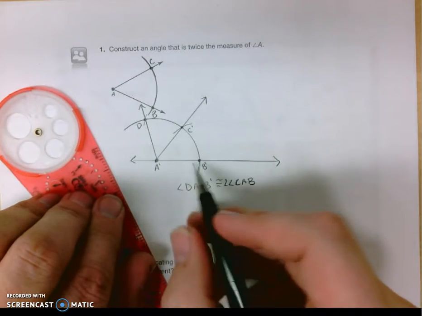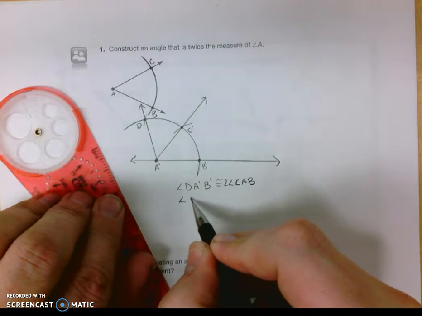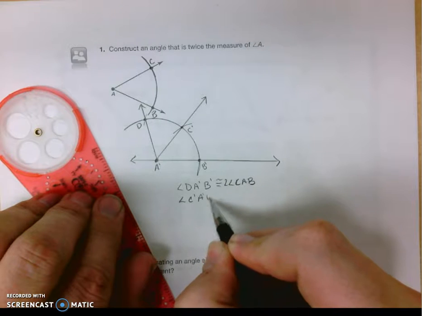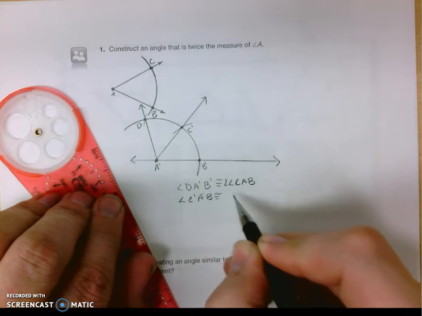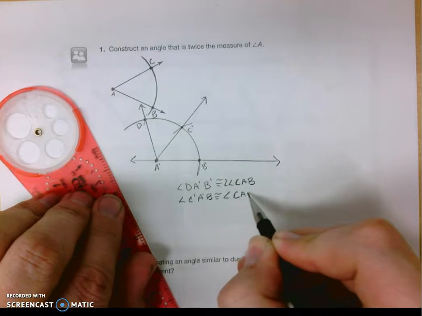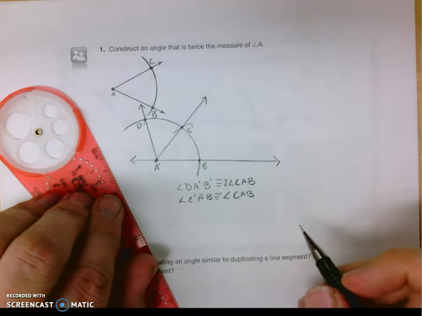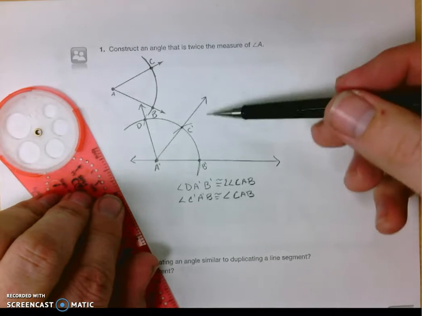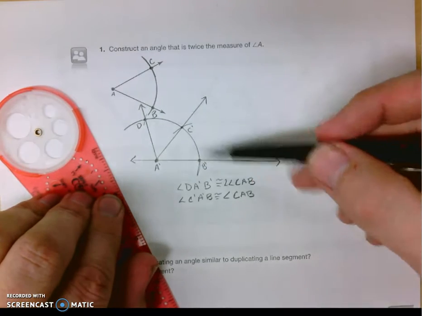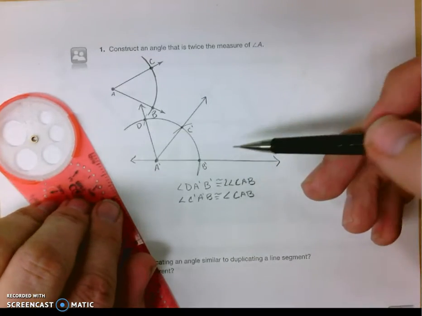The other thing we know is that angle C prime A prime B prime is congruent to angle CAB.